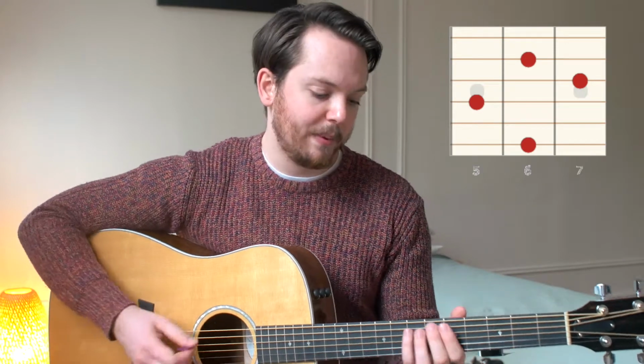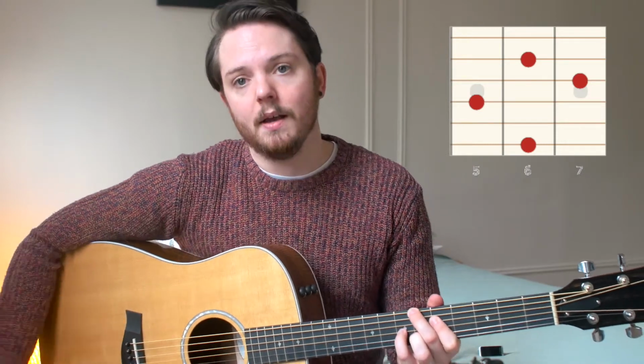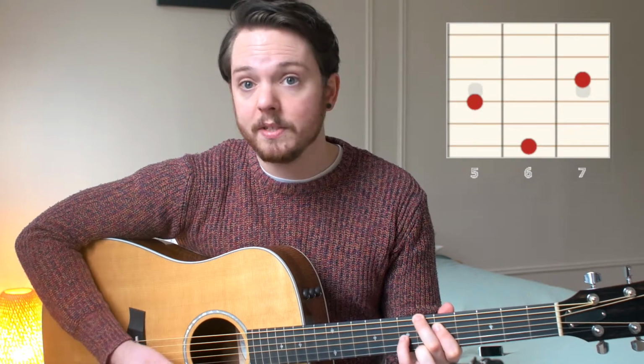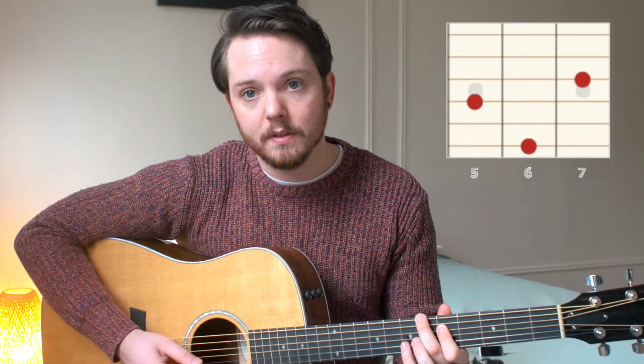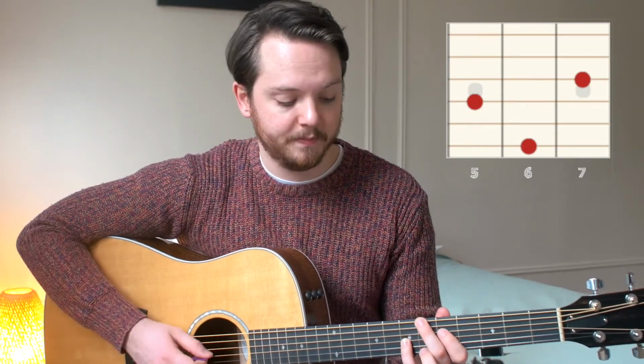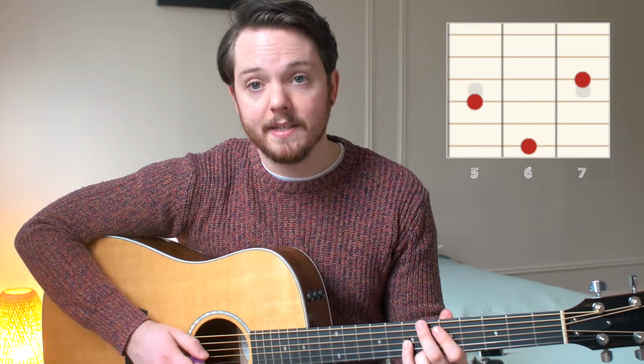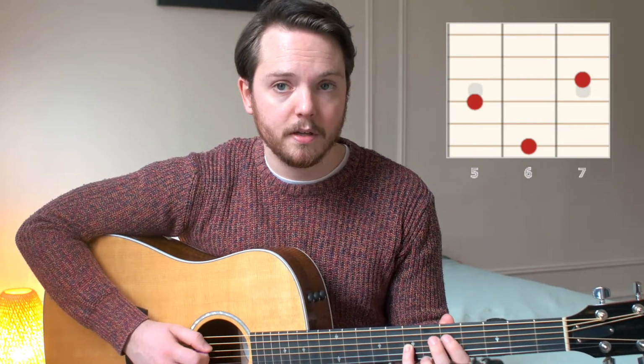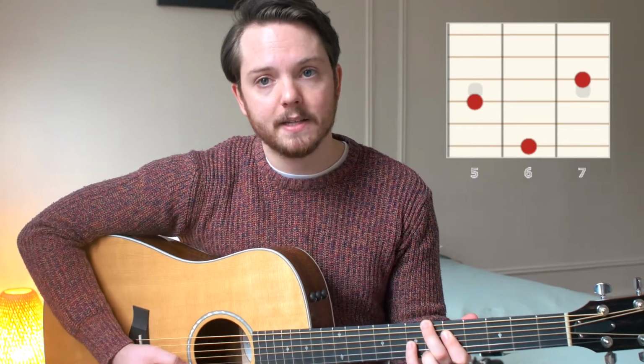This is a B flat 6 chord. In this chord here we have the notes B flat, D, F, G. But if we're playing it in a shell voicing, we just have the notes B flat, G, and D. Now what are those notes? Our root note is the B flat, the D is our 3rd, and our G is our 6th, making it a B flat 6 chord.